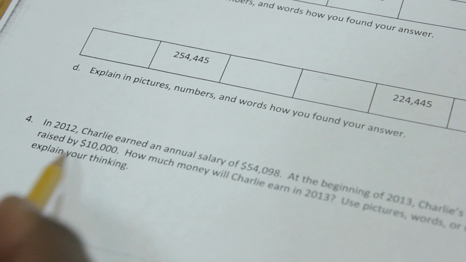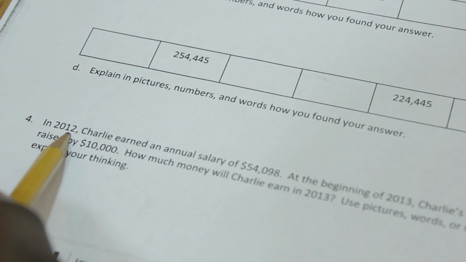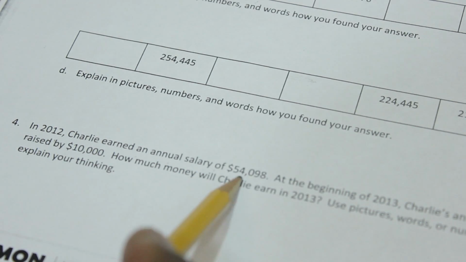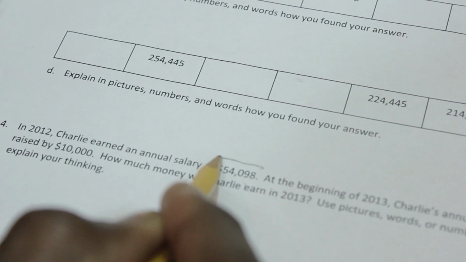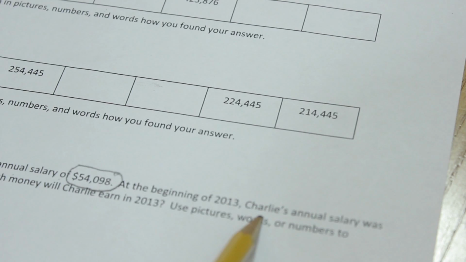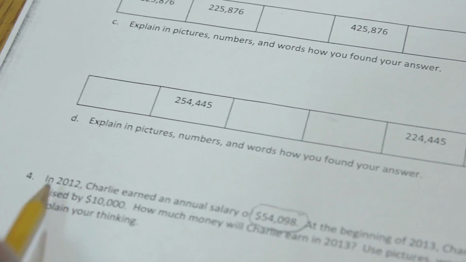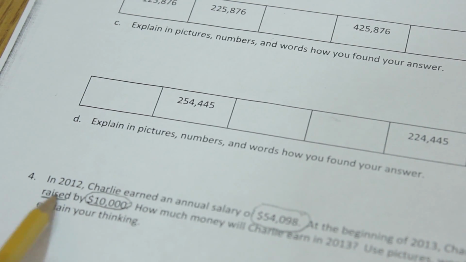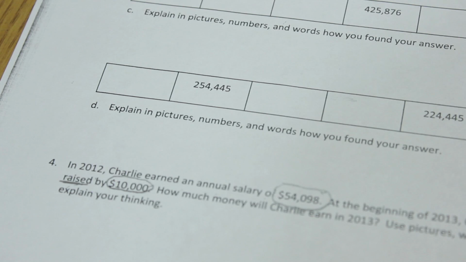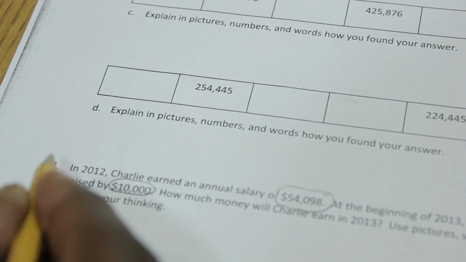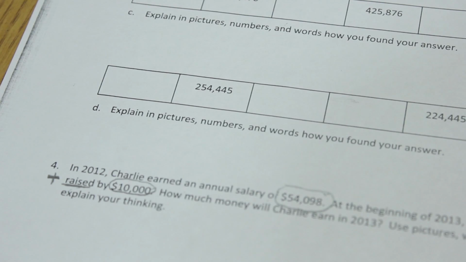So let's read this. We have, in 2012, Charlie earned an annual salary of $54,098. So I just circle that number. At the beginning of 2013, Charlie's annual salary was raised by $10,000. Now this word right here stood out to me as I was reading. The word raise. I know raise is going up. So going up to me means that I'm going to add. So I'm going to increase it or add more to it.